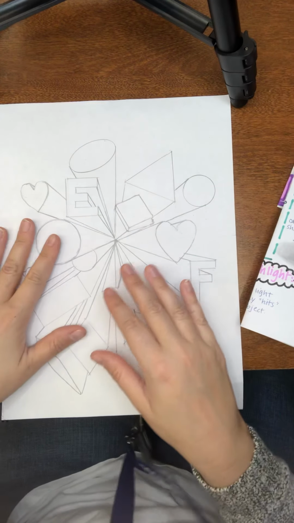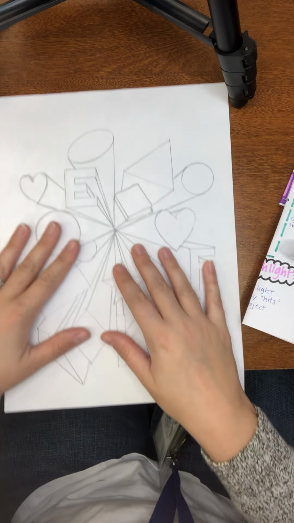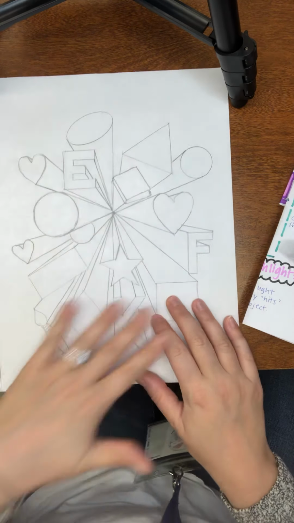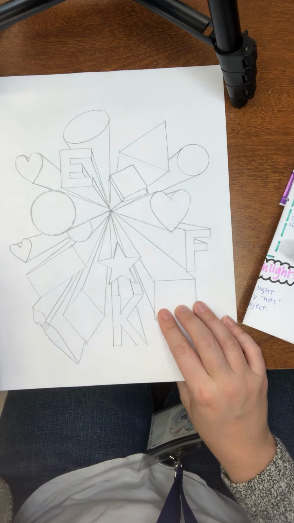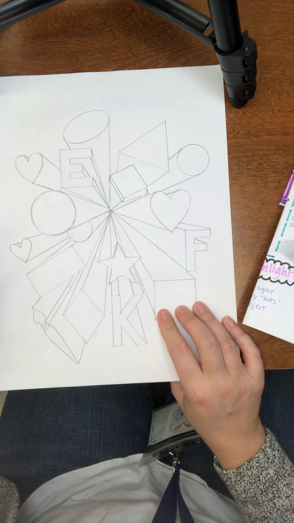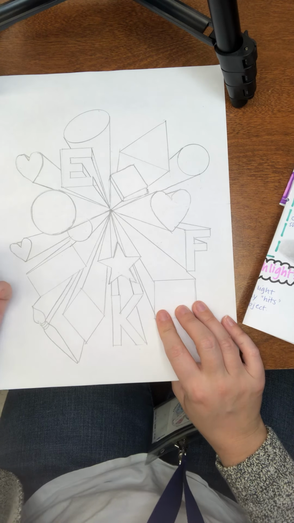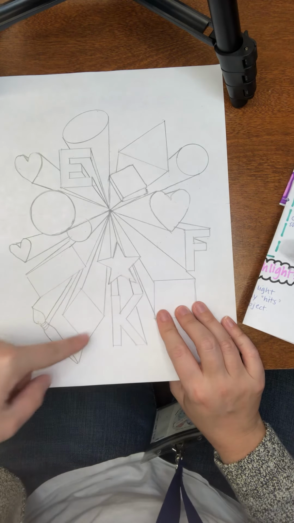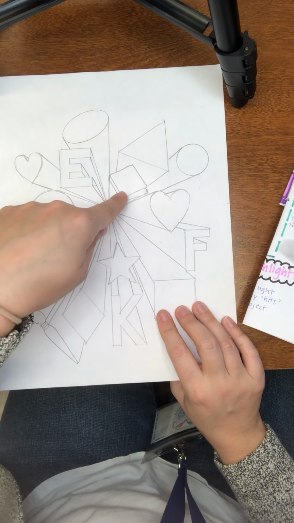Today I'm going to be talking to you about how to shade your 1-point perspective drawing. You can see that I have already drawn out all of my shapes. I included 12. You needed to include 8 to 10, but it's up to you if you want to draw more. I drew my 3 initials for Emma Kyle Florek, and I've also included 2 objects about myself.